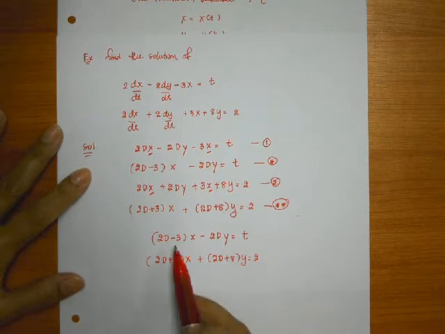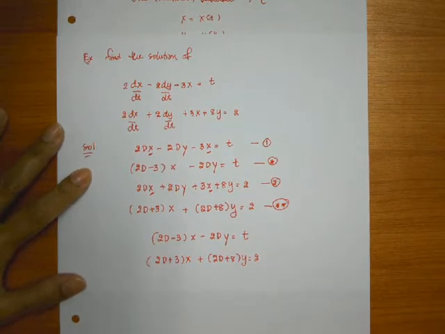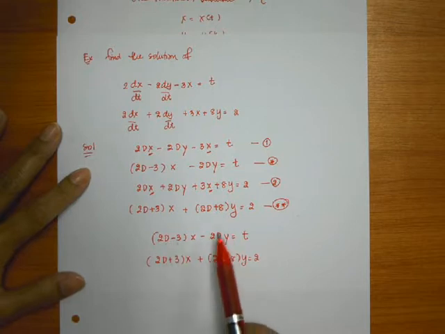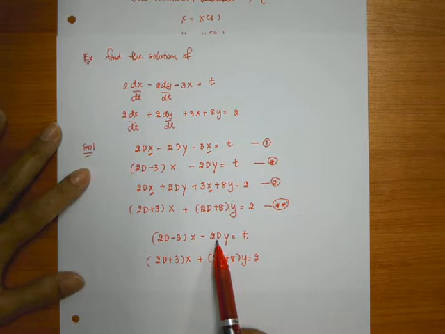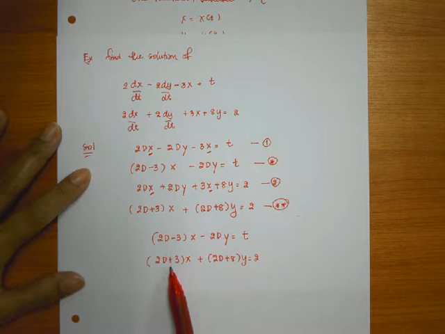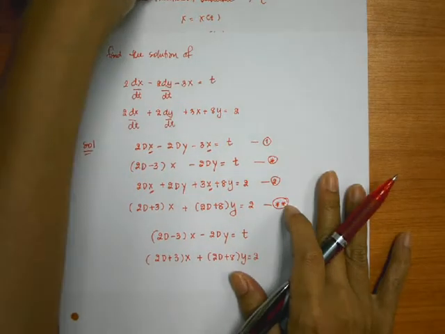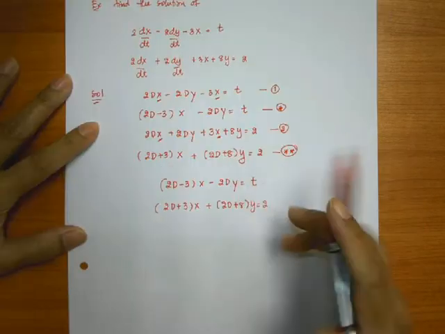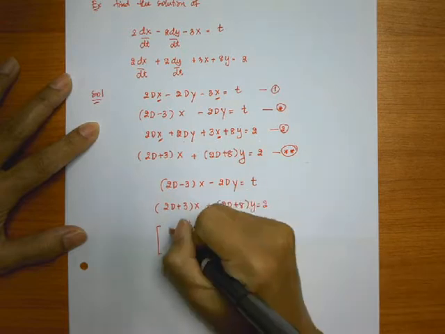The coefficient of x from the first equation is 2D minus 3, and the coefficient of y is minus 2D. For the second equation, the coefficient of x is 2D plus 3, and the coefficient of y is 2D plus 8. Now, if we write it out in terms of a matrix, we would get something like this.